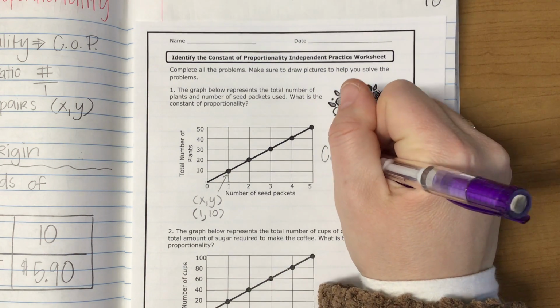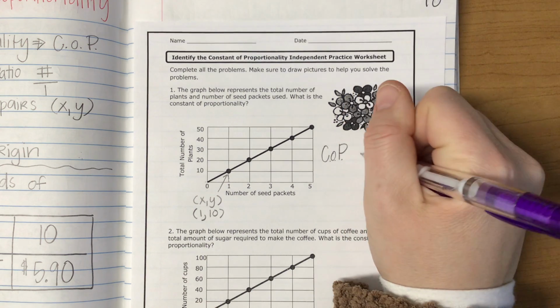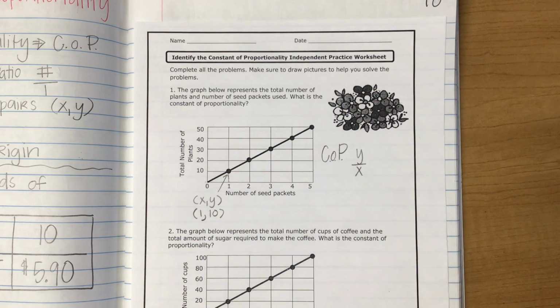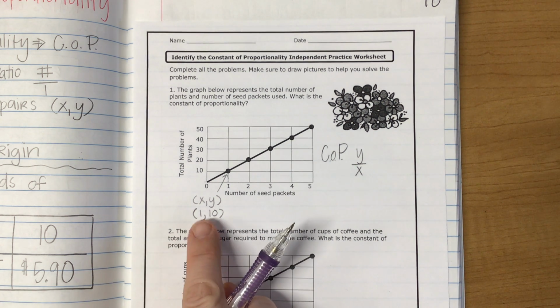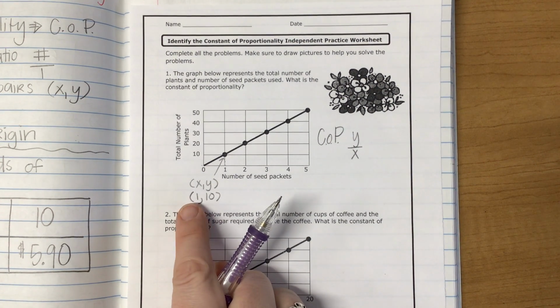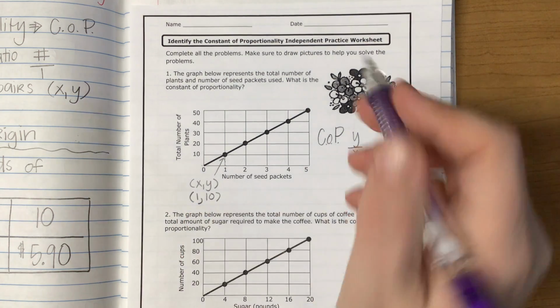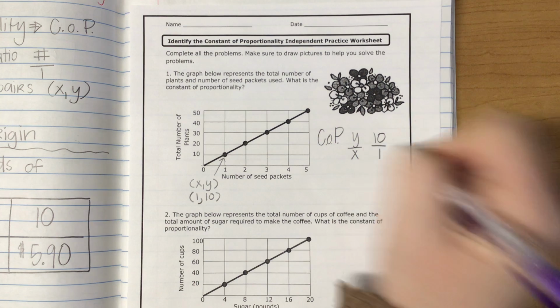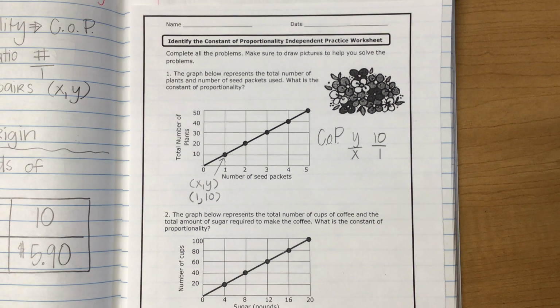So my constant of proportionality, remember, is y over x. So what should I put down for my constant of proportionality? What is the y number? What is the x number? The x number is 1. What's my y number? 10. So I'm going to put 10 over 1. Is that a unit rate? But I need to put my labels. Where are my labels? What does 10 represent? What does 1 represent?